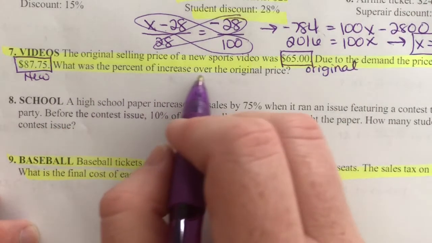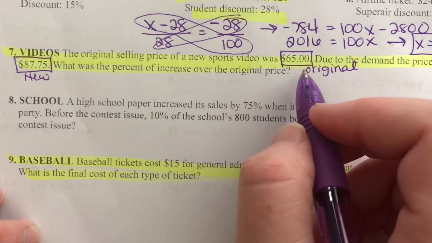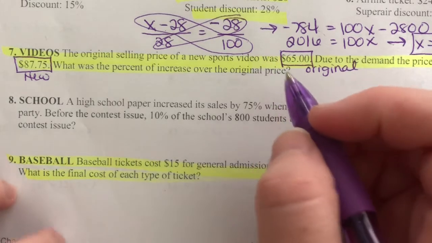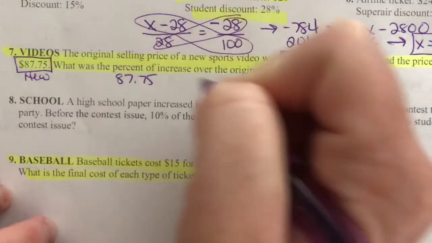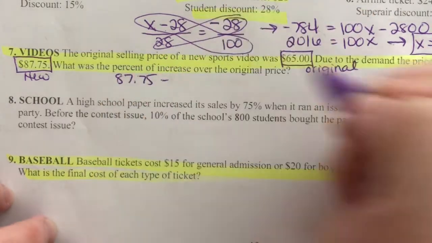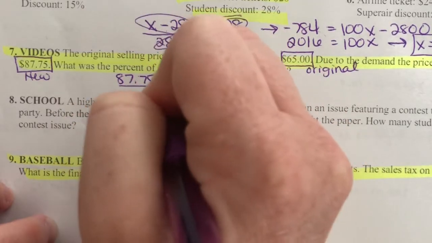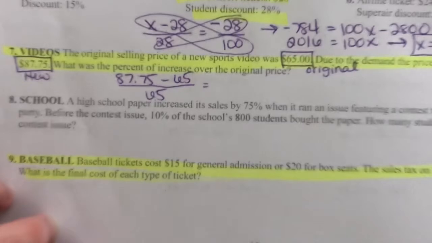What was the percent of increase over the original price? So we have the new, we have the original. What's the percent of increase? So we use new minus original over the original. So new is 87.75 minus the original, 65, over the original, right? And when we're looking for the percent, this is where we can do our little shortcut.